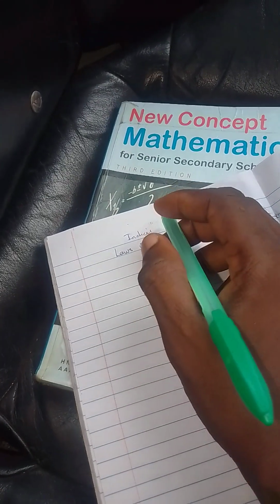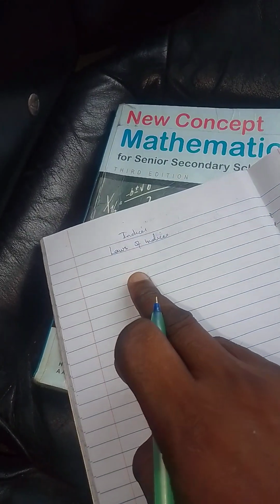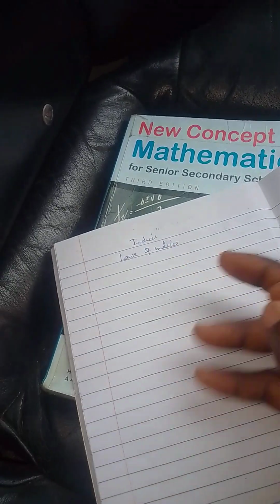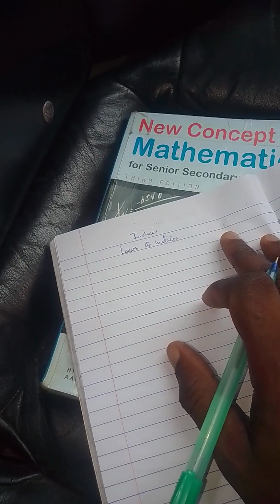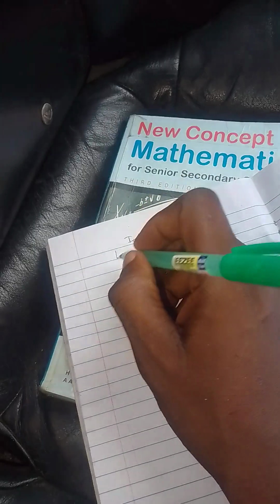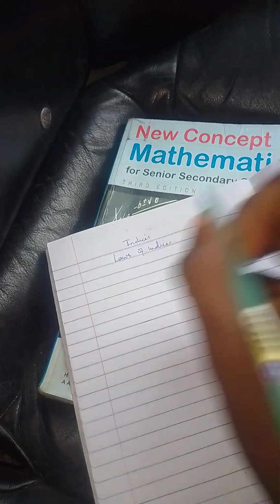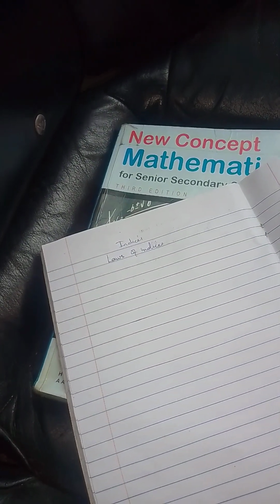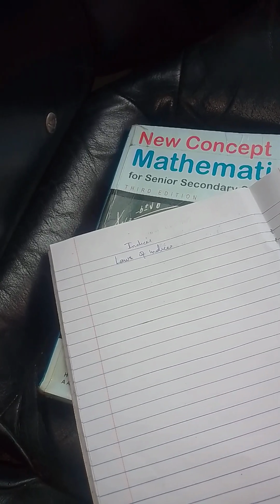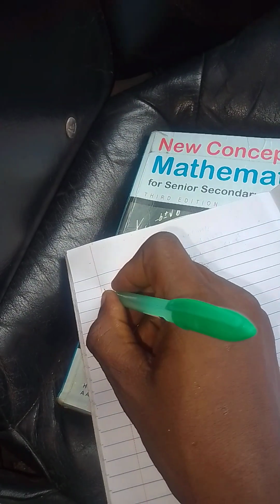Alright, so today we're looking at the laws of indices. Our focus will be on when we are to add, what the conditions are, when we are to subtract, multiplication, division, exponential, and the rest of them. Okay, so let's start with the first law, law 1.